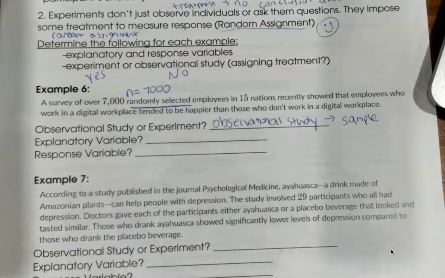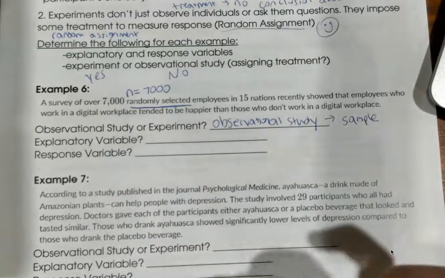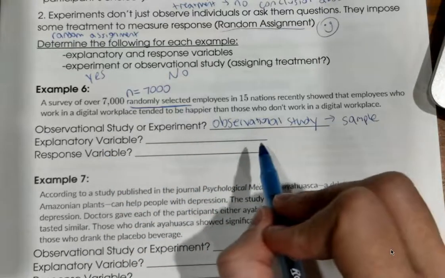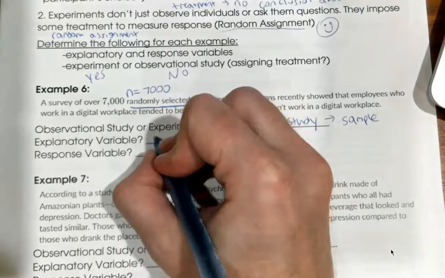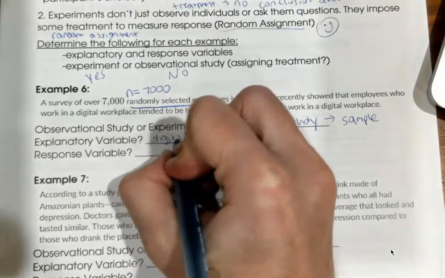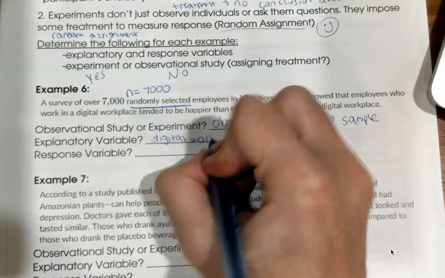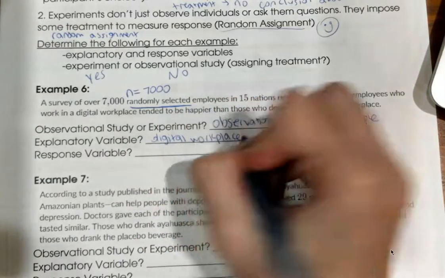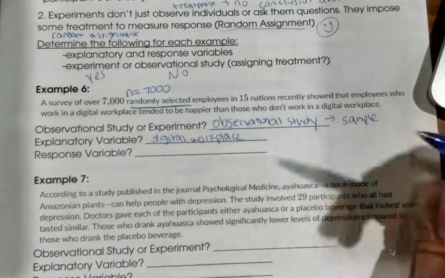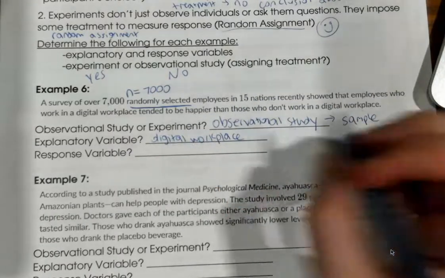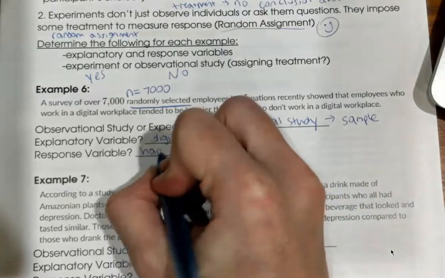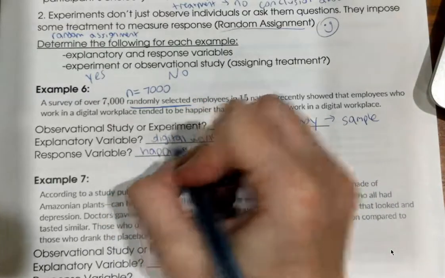All right, what's our explanatory variable and our response variable? Our explanatory variable here is digital workplace. Do you work in a digital workplace or do you not work in a digital workplace? That explains your response variable, which is happiness level.